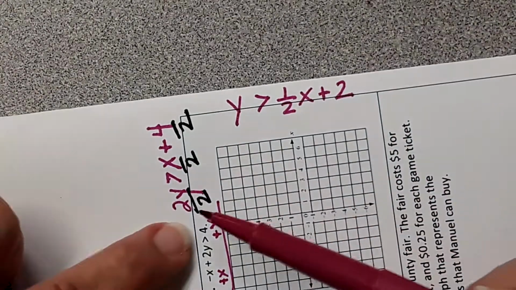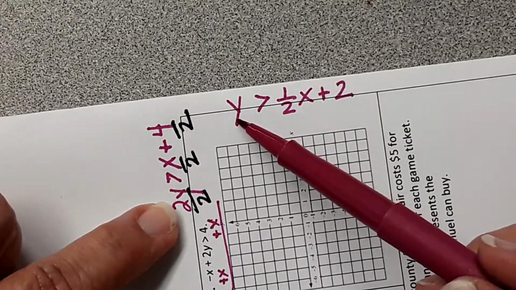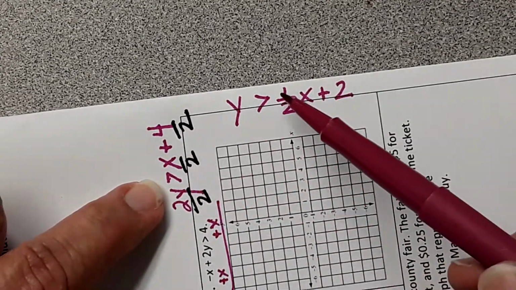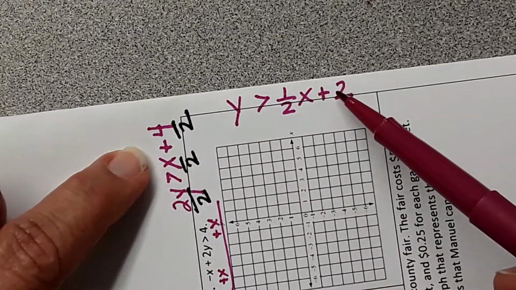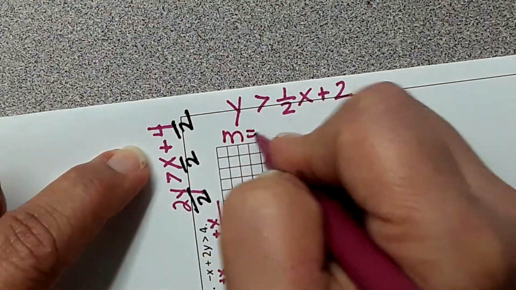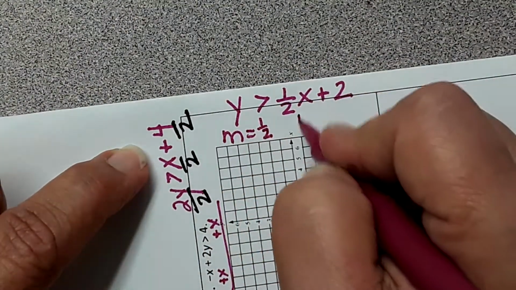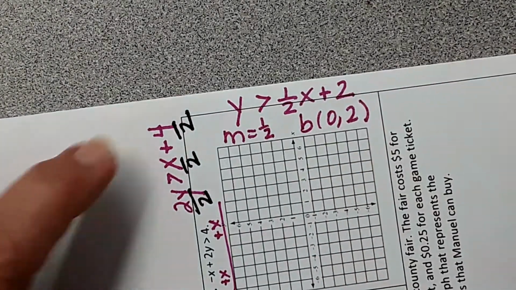So 2y divided by 2 is y. x divided by 2 is basically 1/2 x. And then 4 divided by 2 is 2. So my slope is 1/2. My b is 0, 2. My y-intercept, okay?